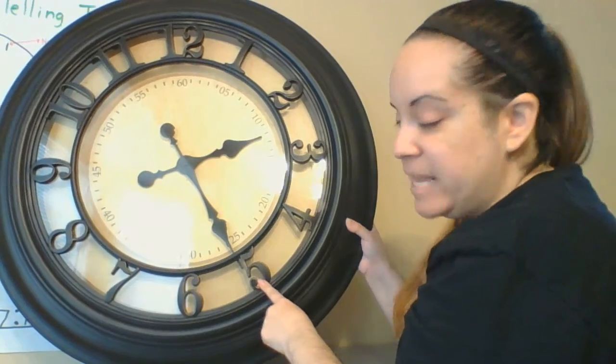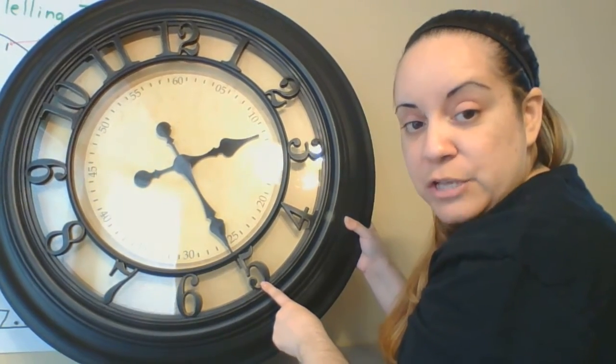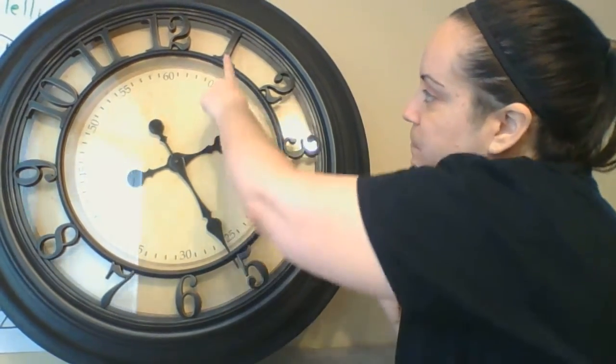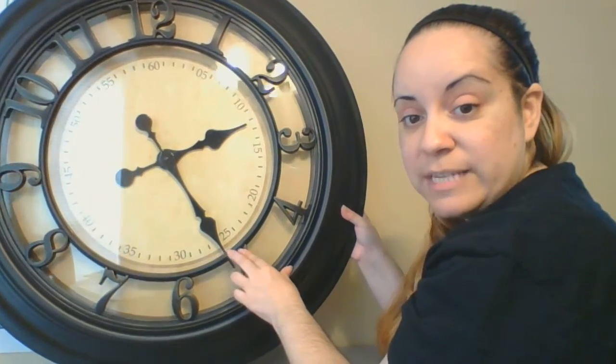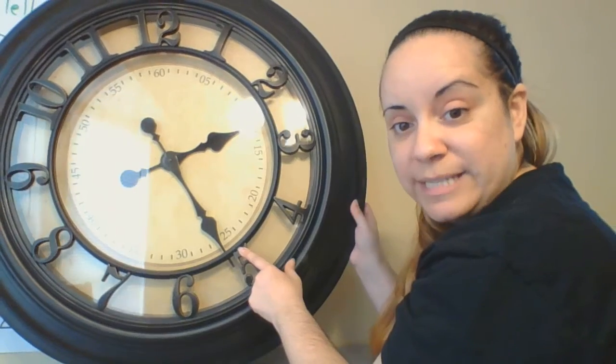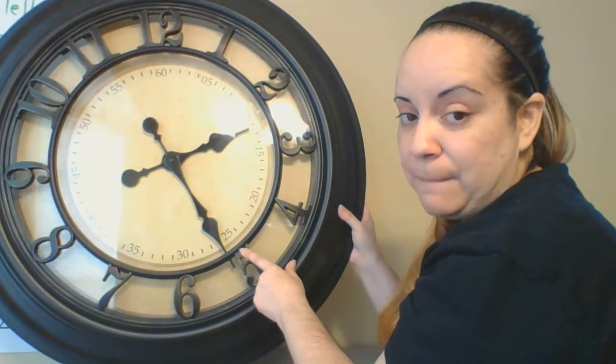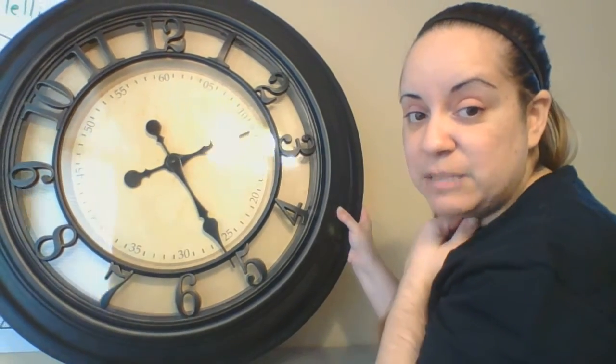And now my minute hand is pointing to the 5. So I've got to count by fives. 5, 10, 15, 20, 25. So the time is 2:25. Good job. Okay, I'm going to give you 3 chances to try this by yourself.